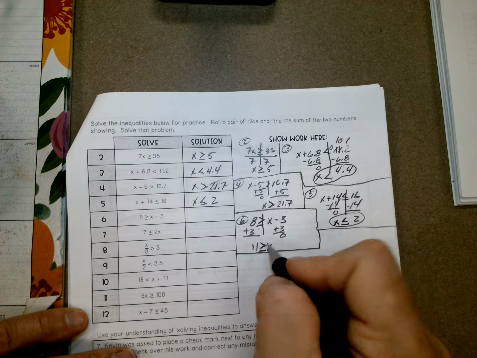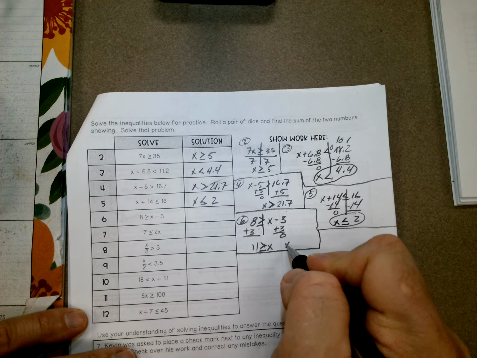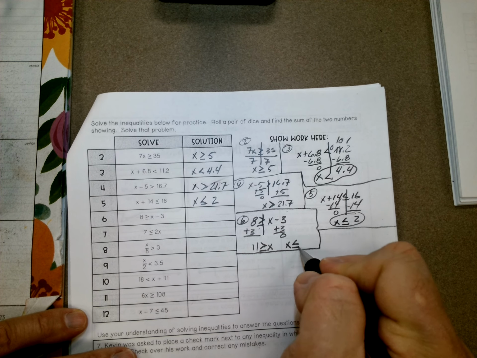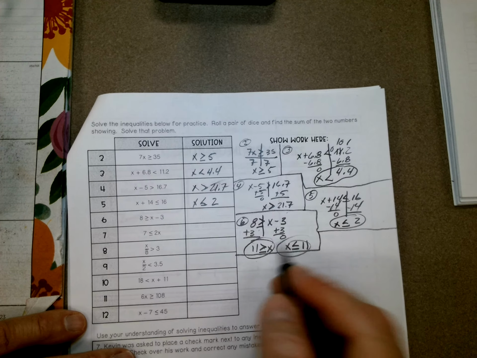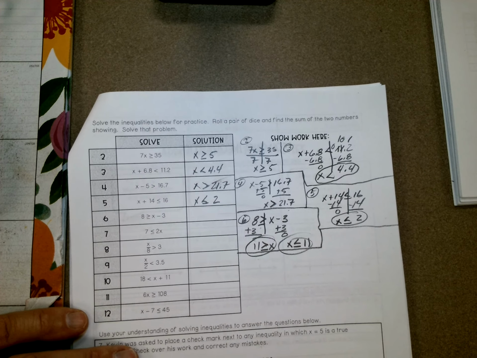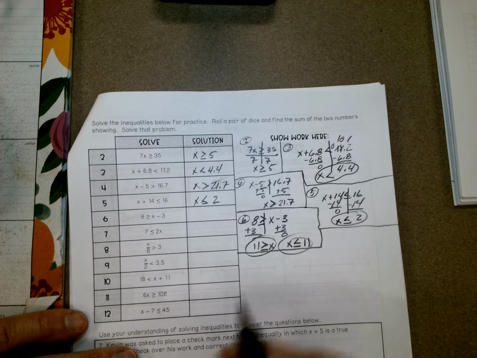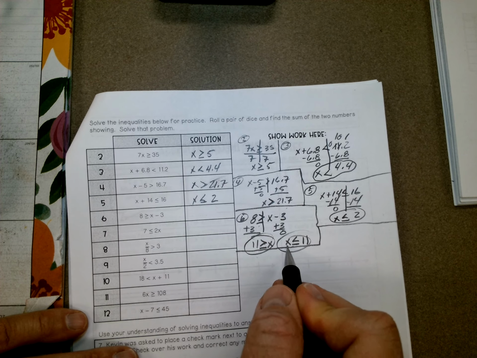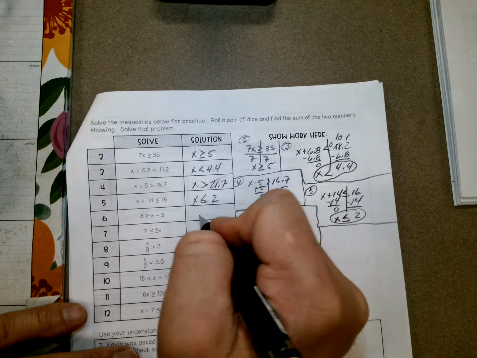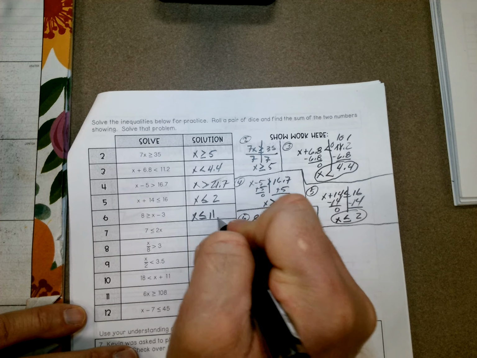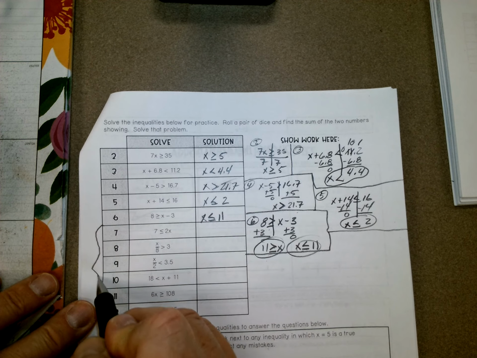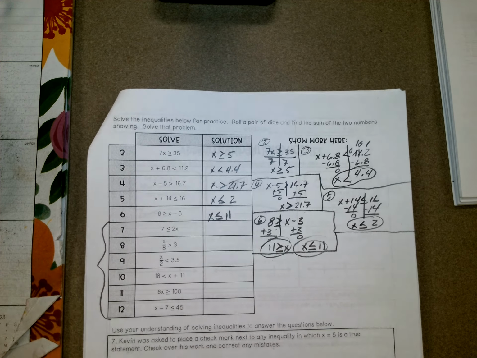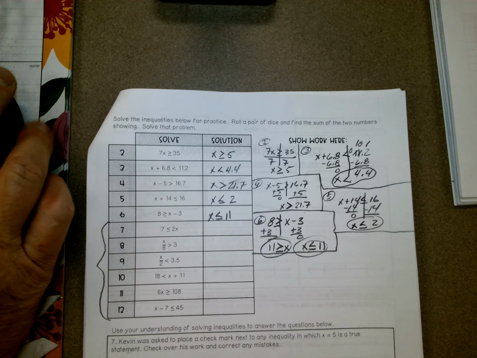Now, another way to write this would be x is less than or equal to 11. So either one of these is fine. They really mean the exact same thing. You just have to switch the sign when you write the x first, or the variable first. So x is less than or equal to 11. I'm going to have you do this on your own, and I'm going to pause the video.